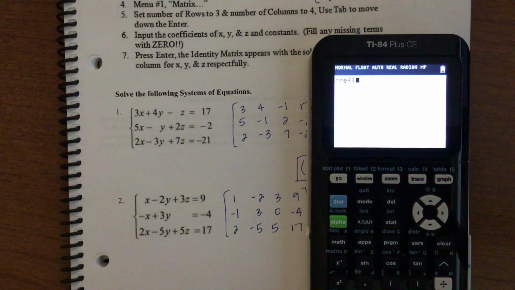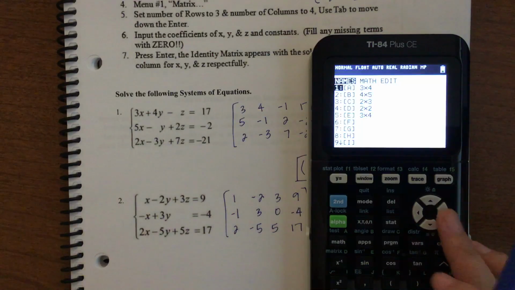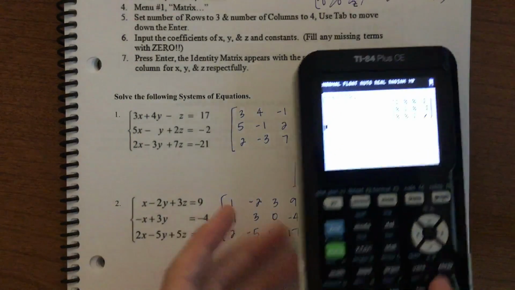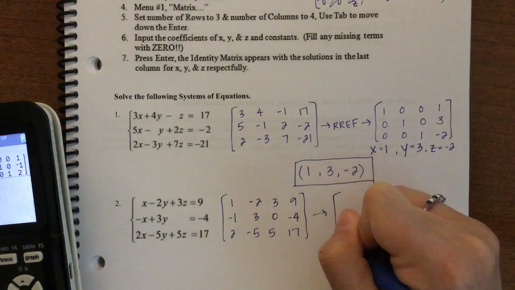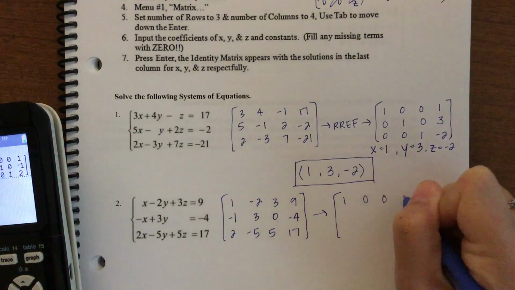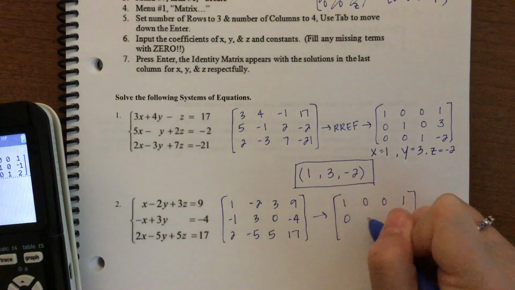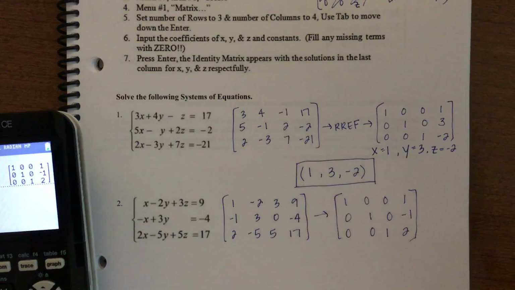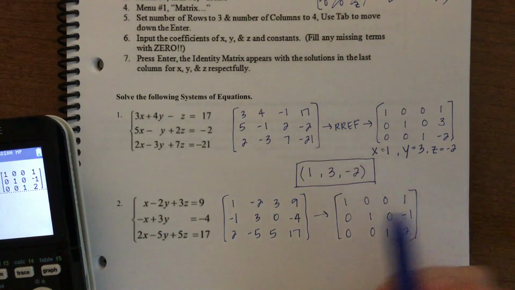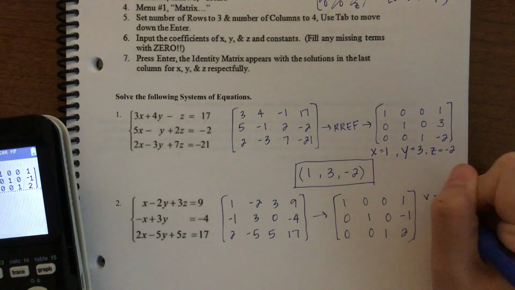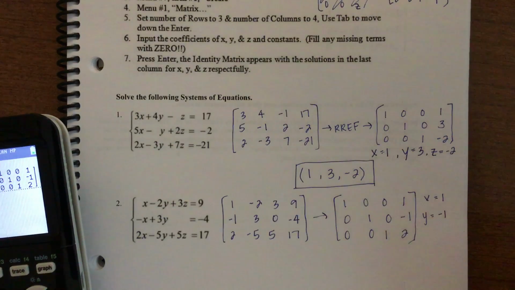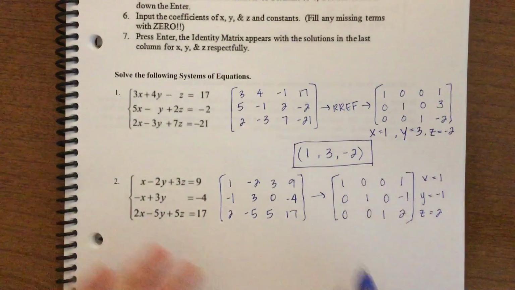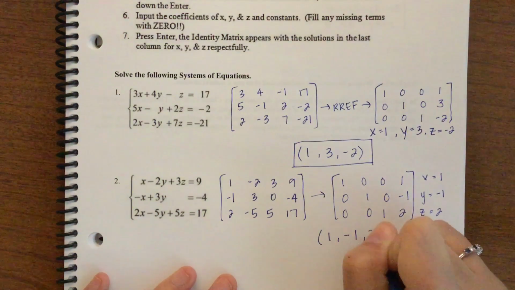And then you're going to go select your matrix. I used matrix A, and it should give you this. So it gives us 1, 0, 0, 1, 0, 1, 0, -1, and 0, 0, 1, 2. X equals 1. Y equals -1, Z equals 2. Write it as a point. So 1, -1, 2.